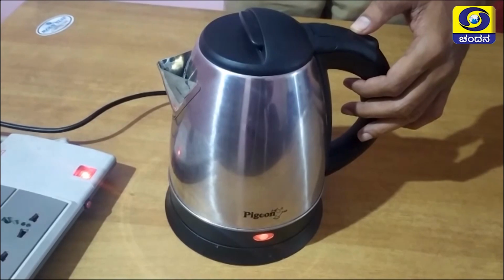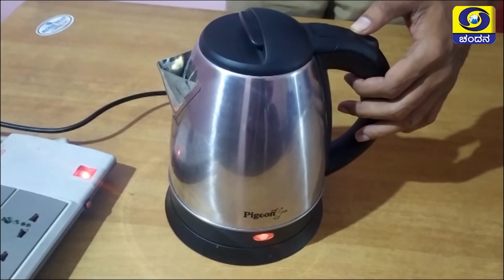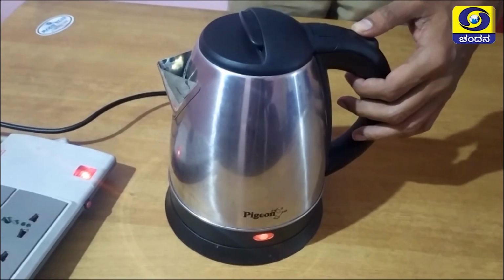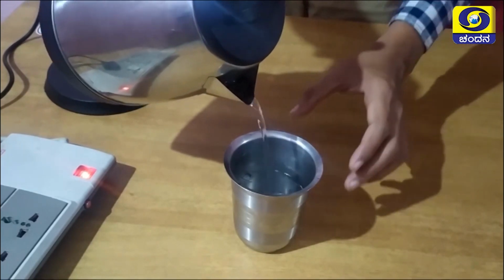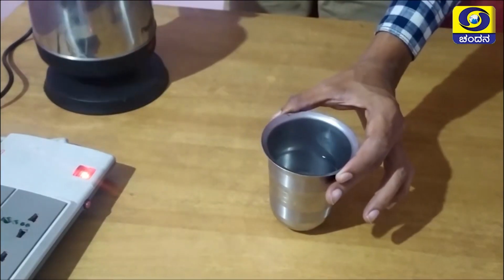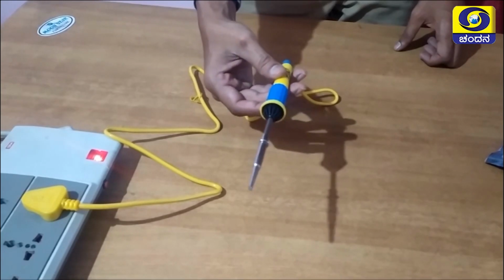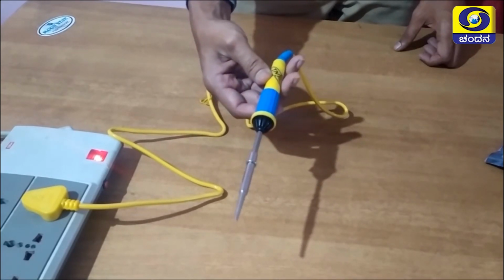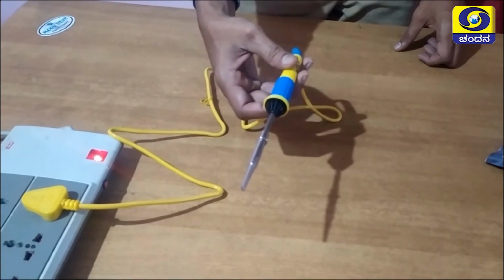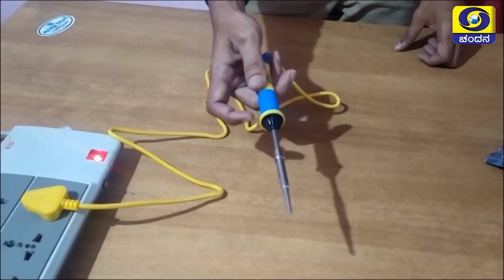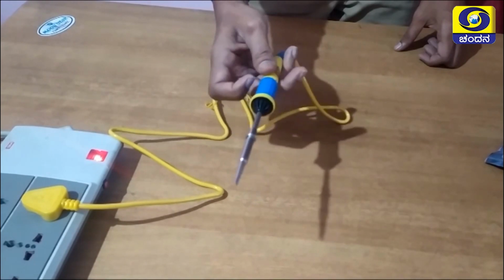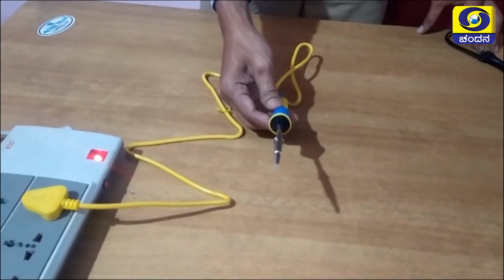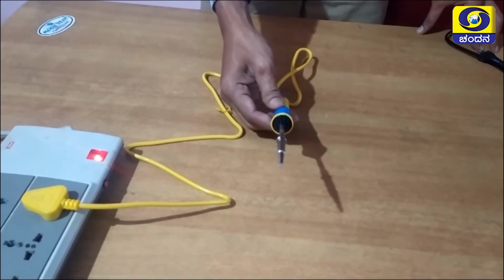This is an electric kettle. Here we pour in cold water, and by providing electricity we get hot water out of it. Yes, I am sure you have got the right answer. This is a soldering gun which is used to solder small electronic components in electronic circuits. So this works on the principle of using electrical energy and converting it into heat energy.